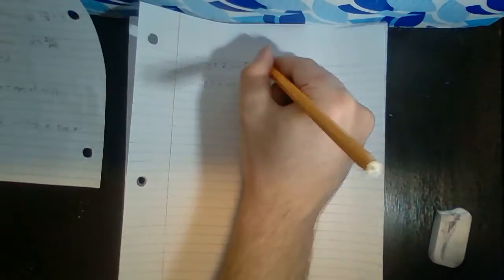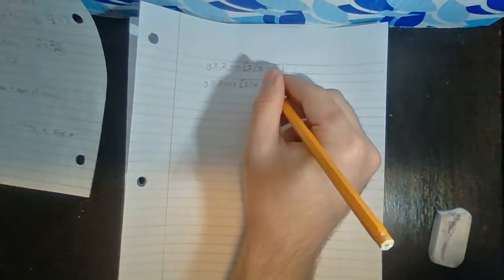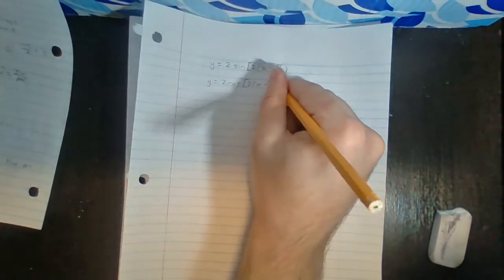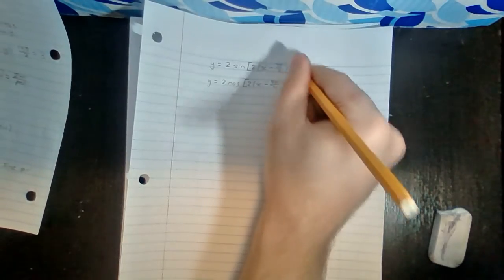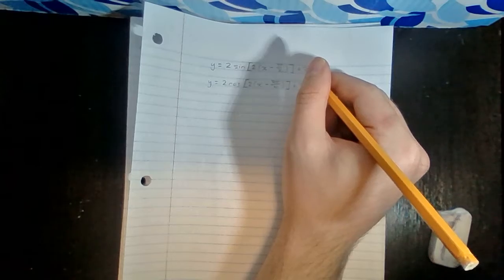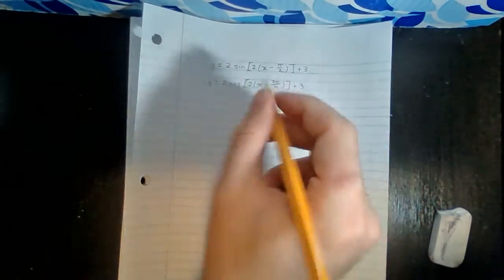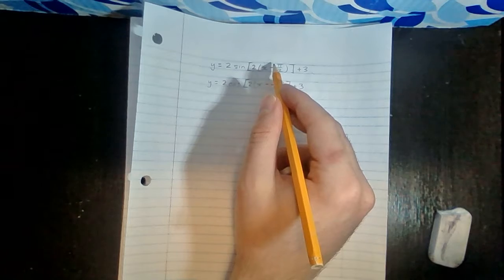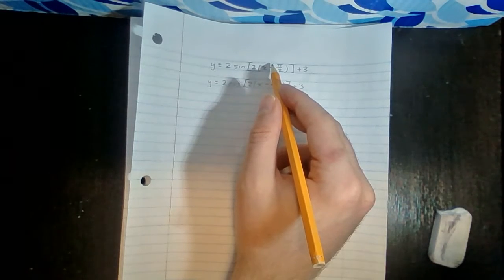Our phase shift in our sine function was pi over 2 to the right, so we're going to subtract pi over 2. For our cosine, it was 3 pi over 4 to the right, so we're going to subtract 3 pi over 4. And both these functions had an axis of symmetry at y equals 3. So our c was 3, so we need to add 3. We have a vertical shift up by 3. And there we go. We have two different functions for the same graph. We have a sine and we have a cosine function.